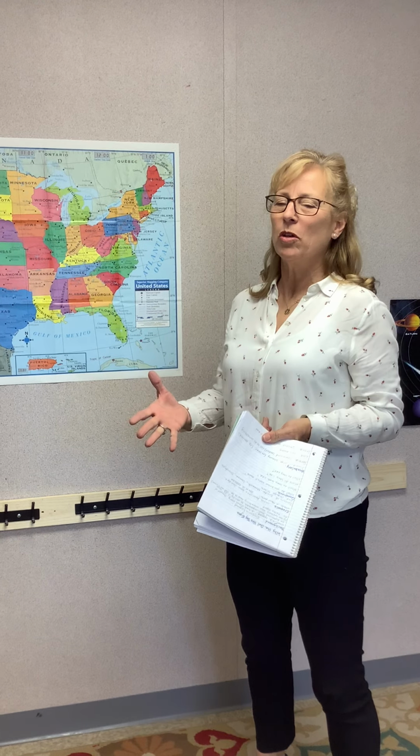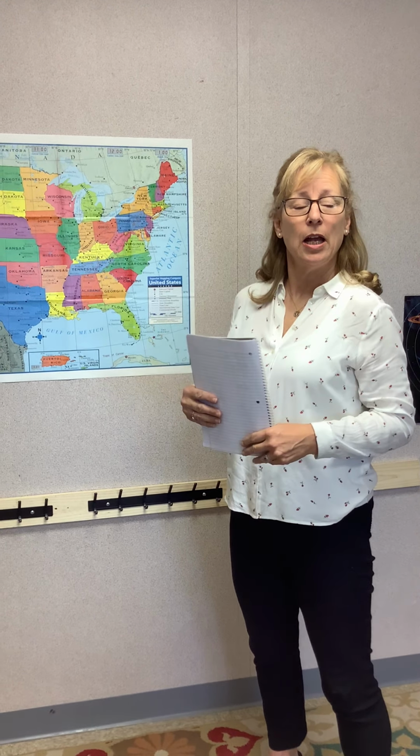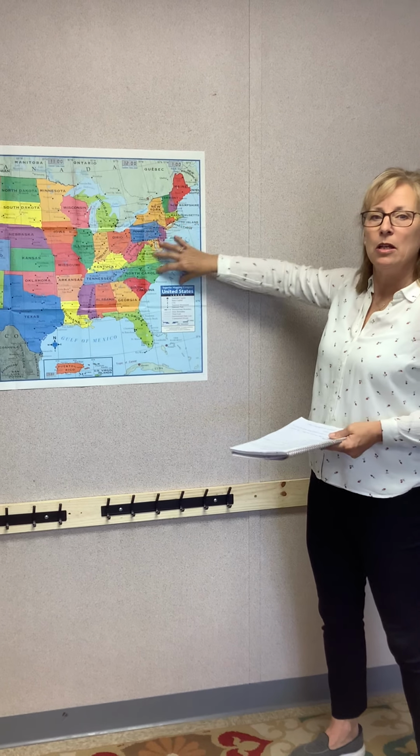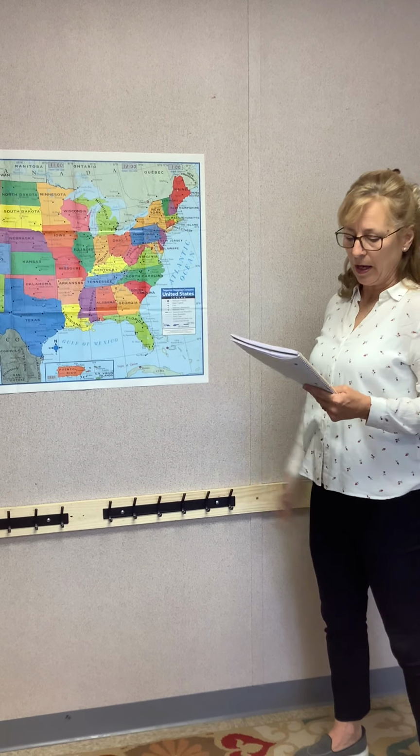A legend is actually a traditional story that's thought to be historical, but you can't really verify whether it's true or not. So this story that we're going to read this week is a legend about how something came to be. And in this case, it's going to be how the owl and the rabbit came to be. Why the owl has big eyes, an Iroquois legend from up in the New York area.